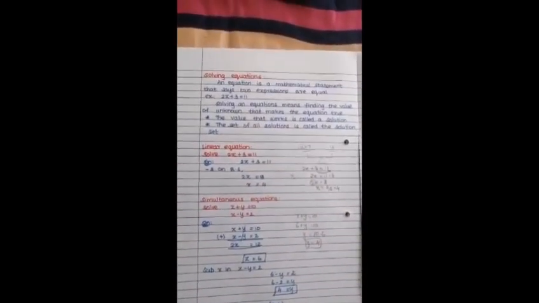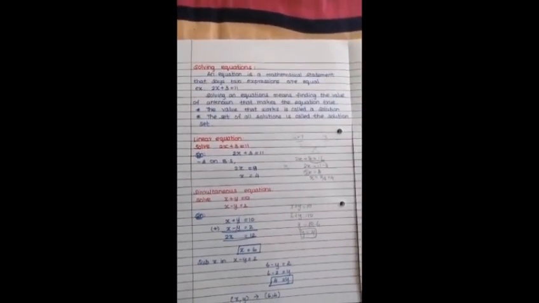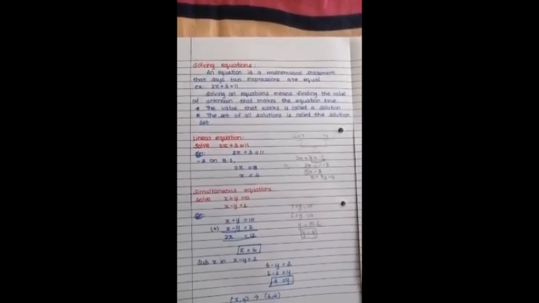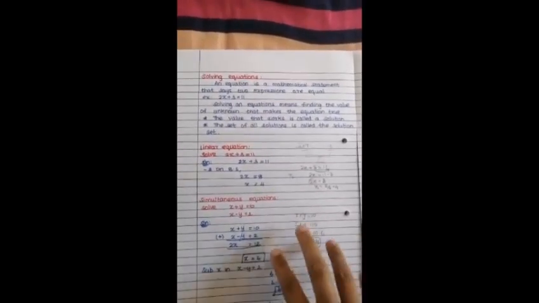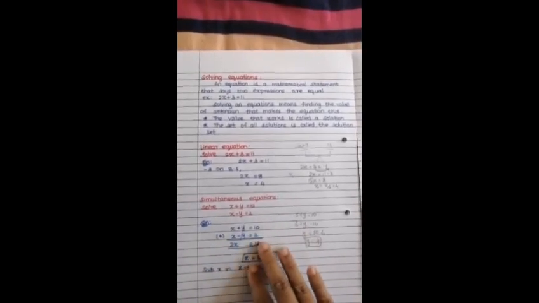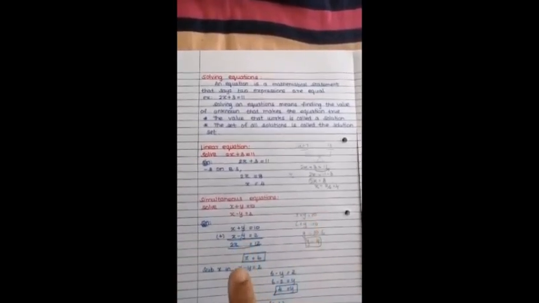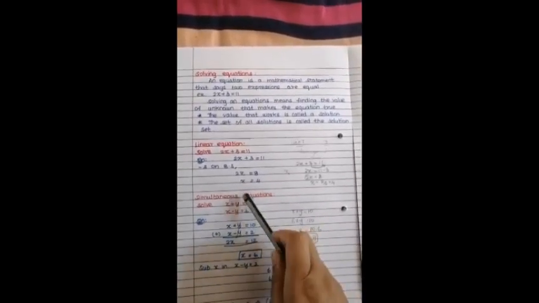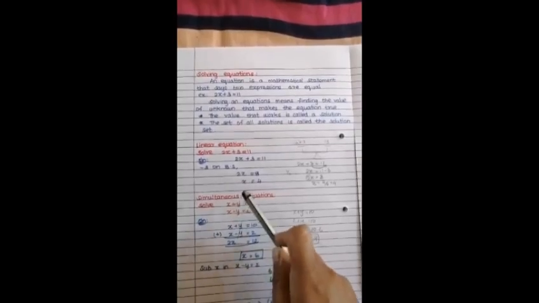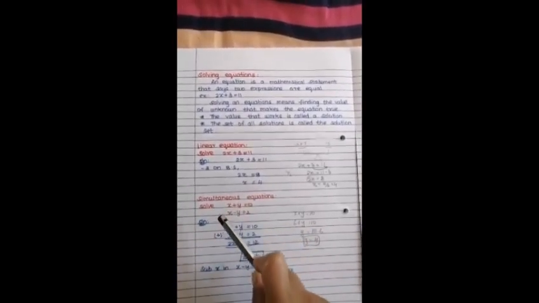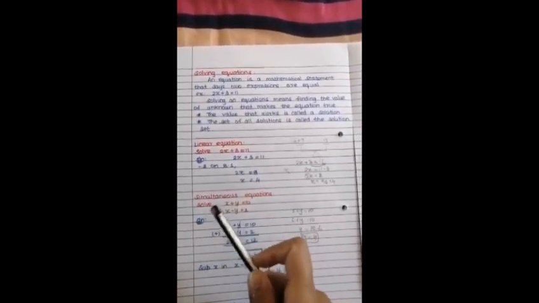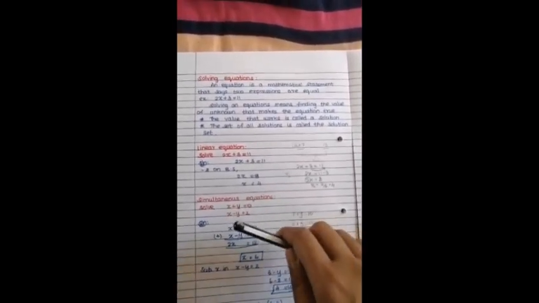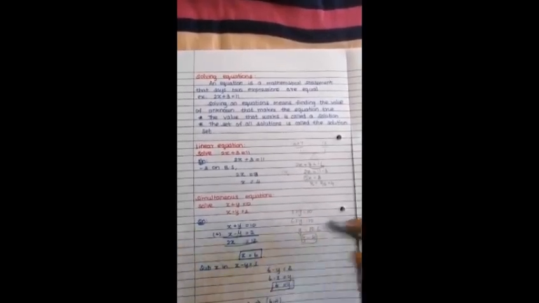Next we have to go to simultaneous equations. What is meant by a simultaneous equation? Simultaneous equations are two equations that involve the same variables x and y, and we must find the values of those variables that make both equations true at the same time. That is called a simultaneous equation.